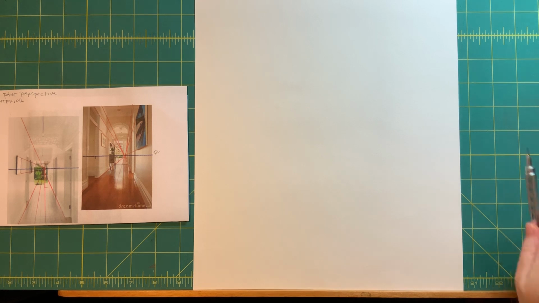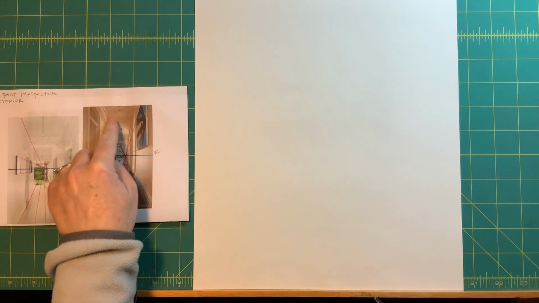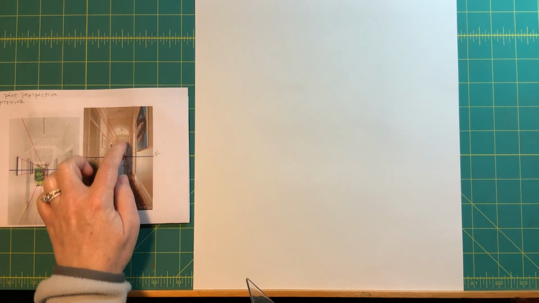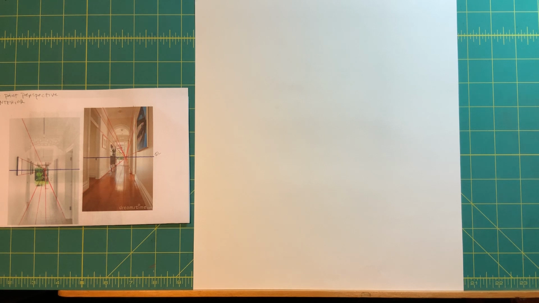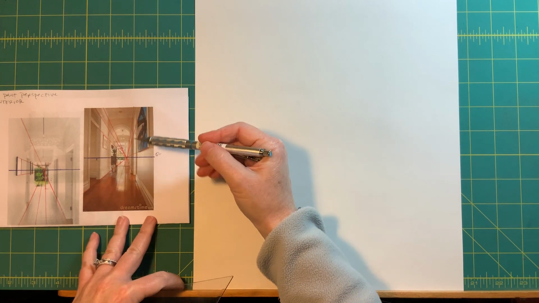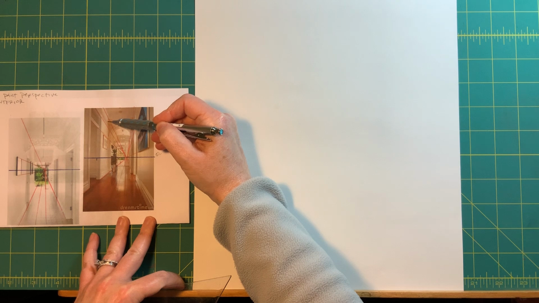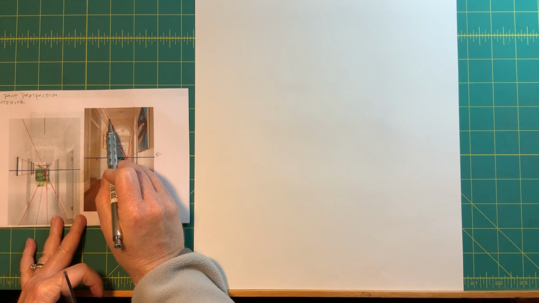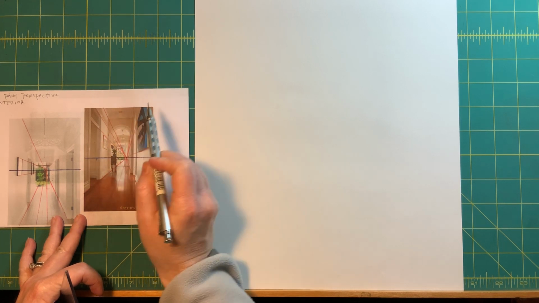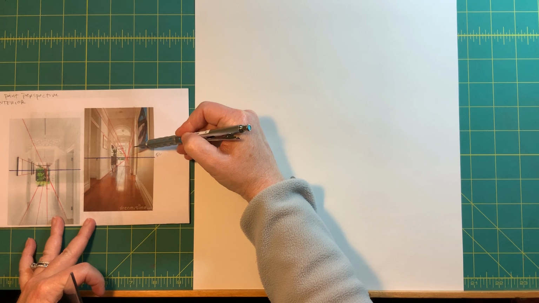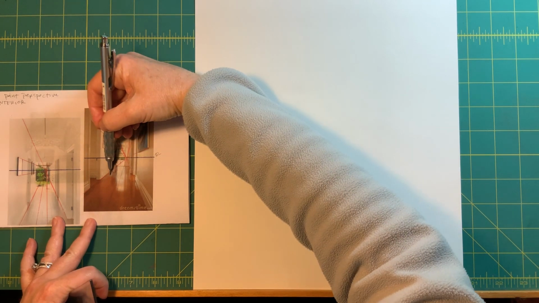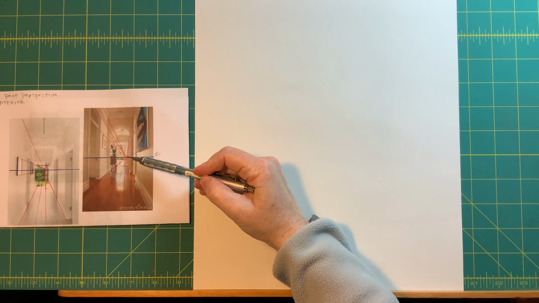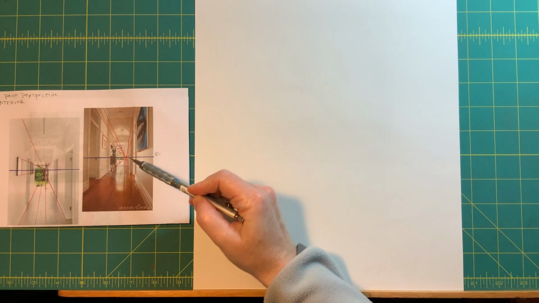Okay, let's look at transferring this image onto our paper using the eye level and the vanishing points that we've established here. What we're going to do is start with this part of the wall, or this part of the hallway, this wall right here that the archway is set into. We're going to start with that as our back, or as our starting point for our lines of convergence.